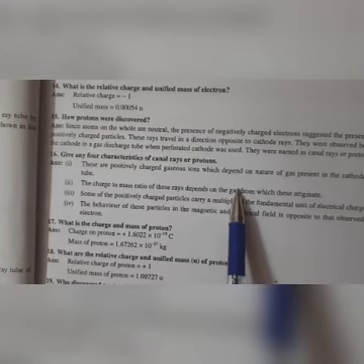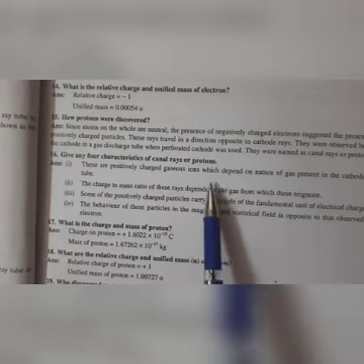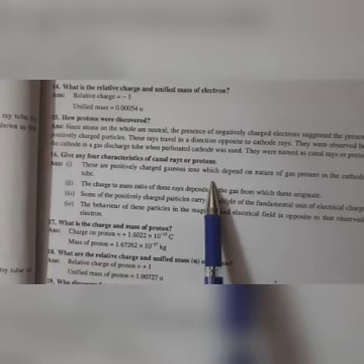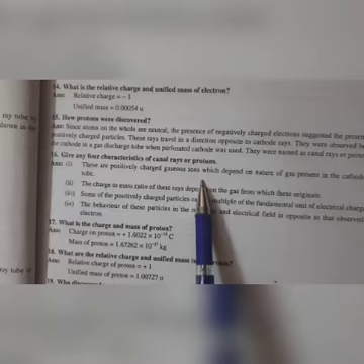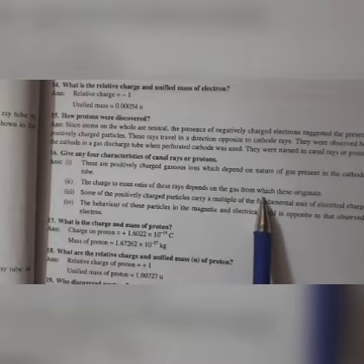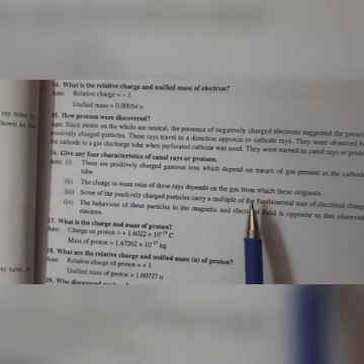Now, canal rays are positively charged gaseous atoms which depend upon the nature of the gas in the cathode ray tube. For electrons, it was seen that it is irrespective of whichever gas is taken. But these canal rays, which are opposite to the cathode rays, depend upon the nature of the gas. And the charge to mass ratio of these rays depends upon the gas from which they originated. So it depends upon the nature of the gas used in the cathode ray tube.